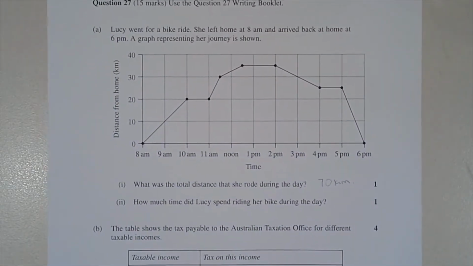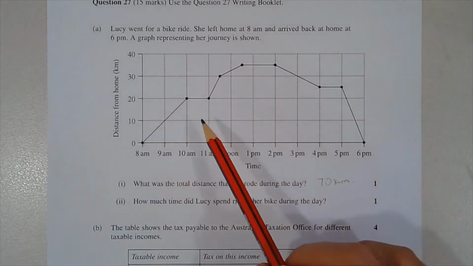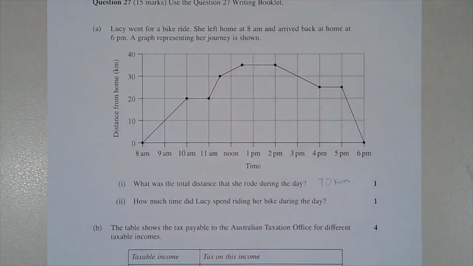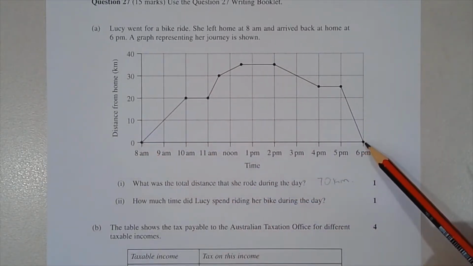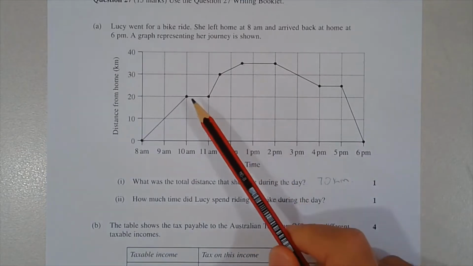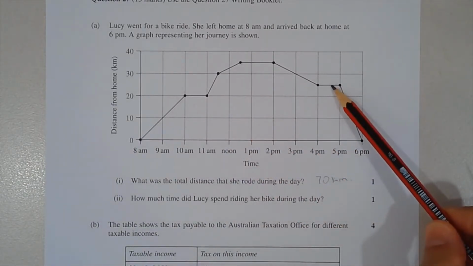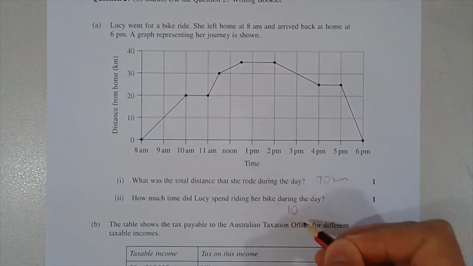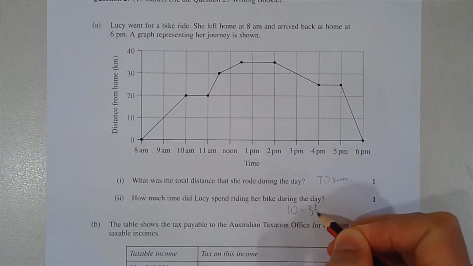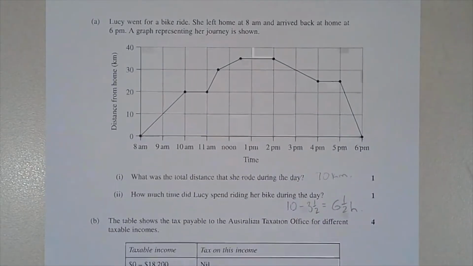So part 2, how much time did Lucy spend riding her bike during the day? And from the travel graph, any horizontal section represents time that Lucy is not riding her bike. So from 8 a.m. to 6 p.m. we have 10 hours total, but the horizontal sections of the travel graph represent the time where Lucy is not riding her bike. So we have 1 hour plus another hour here, so that's 2 hours, plus 1.5 hours here, that's 3.5 hours. So 10 hours minus 3.5 hours gives us a total of 6.5 hours where Lucy has been riding her bike during the day.